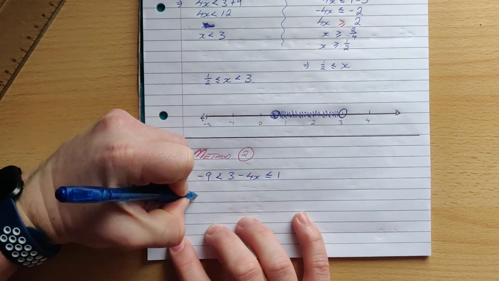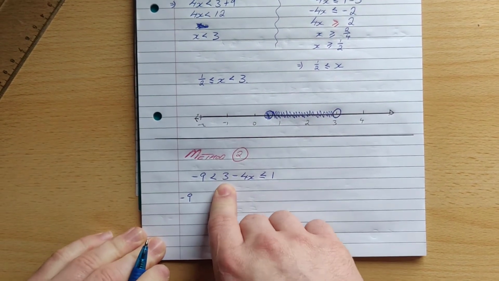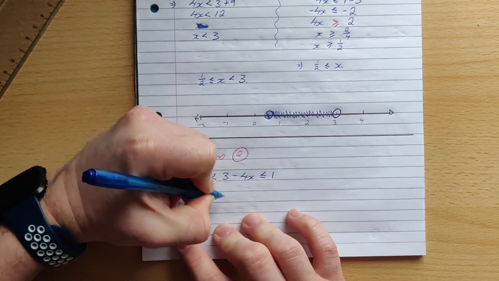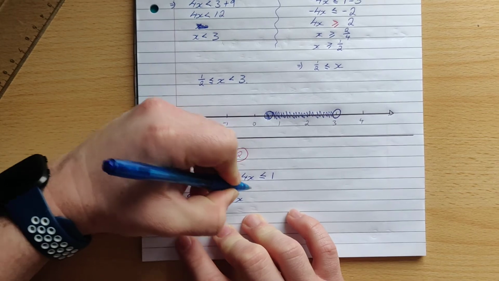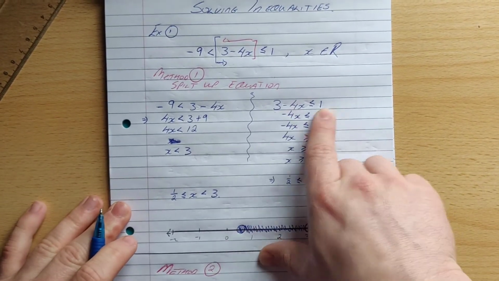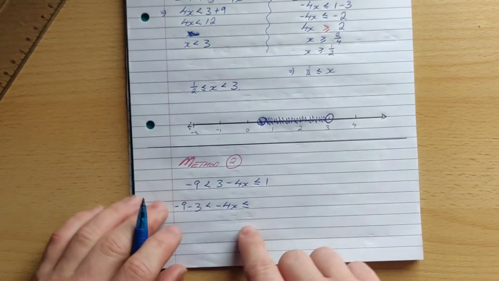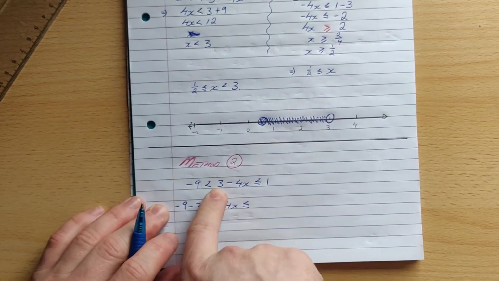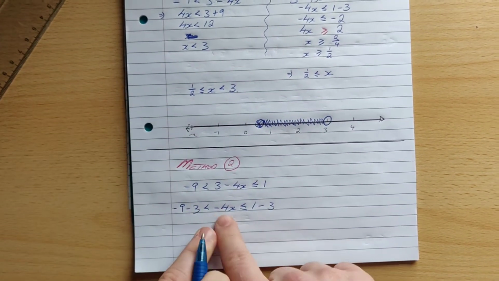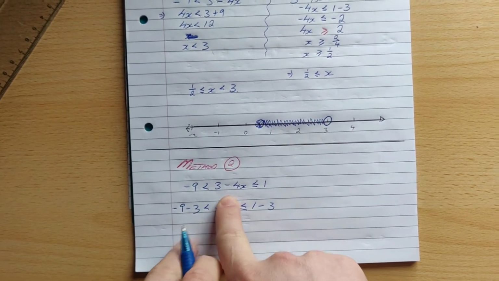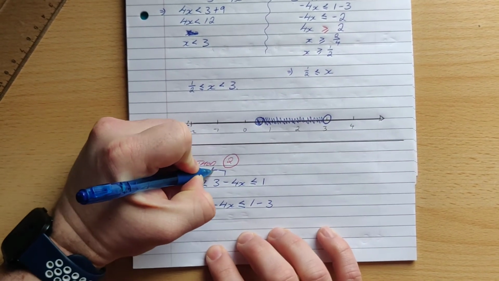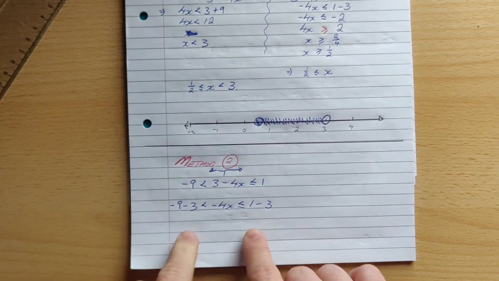So we have minus 9. It's a positive 3, so when it crosses over, it becomes minus 3. Less than, minus 4x is now on its own in the middle, greater than or equal to. Up here, the 3 also joined the 1. So on this part down the end, this 3 also goes to the other side. So it becomes 1 minus 3. Whatever you do in the middle has to happen to both sides. So it kind of goes up and across to the left, and it goes across to the right, as shown below.